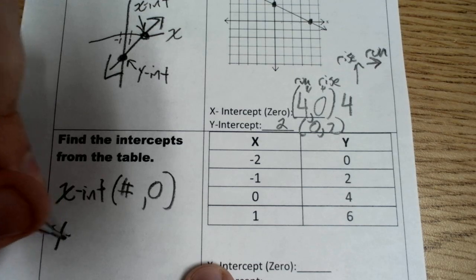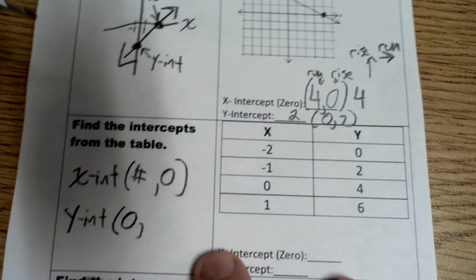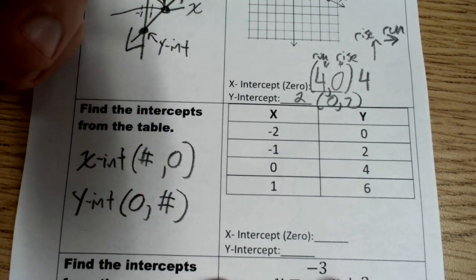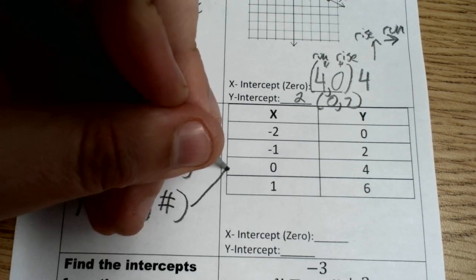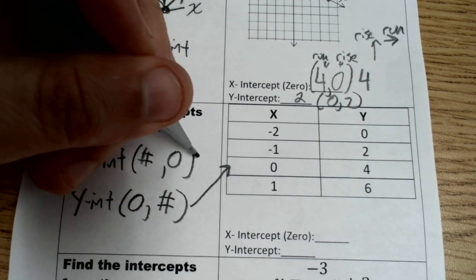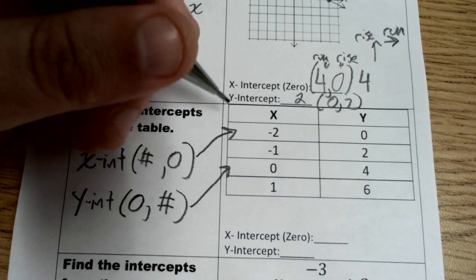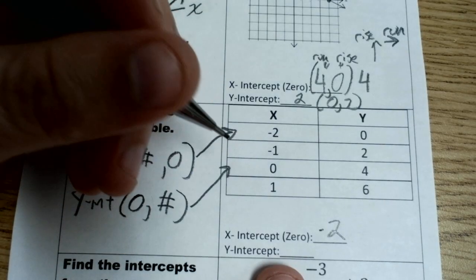For the y-intercept, it's going to be x as 0, and then y will be a number. So when x is 0, that's my y-intercept, and when y is 0, there's my x-intercept. So my x-intercept would be negative 2, and the y-intercept would be 4.